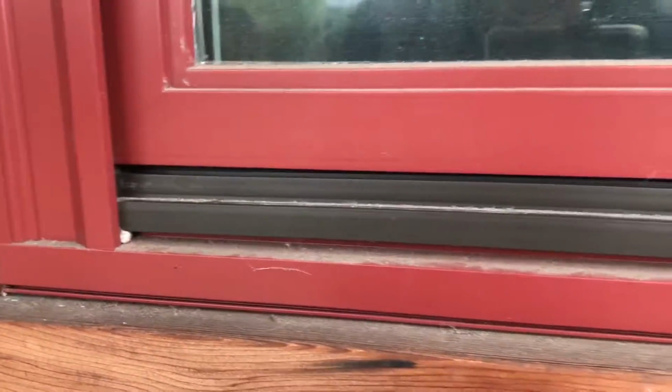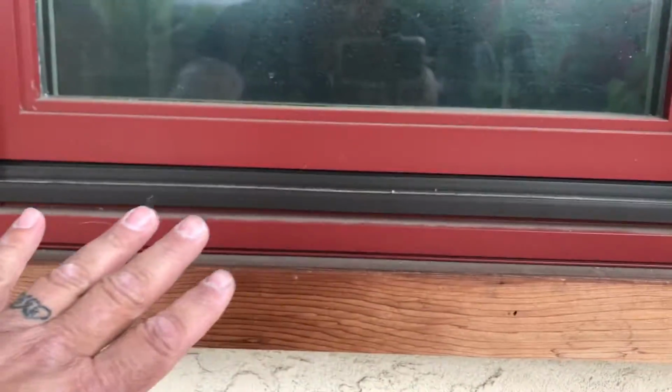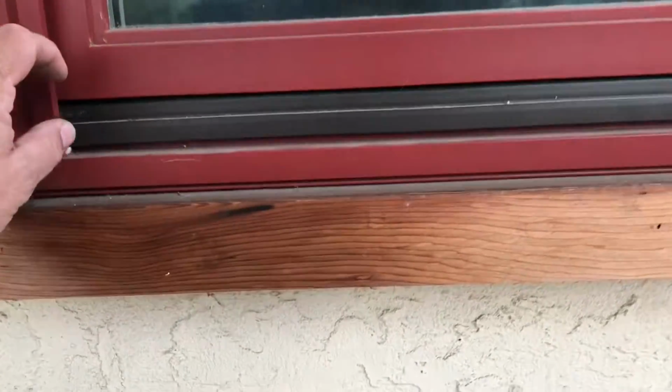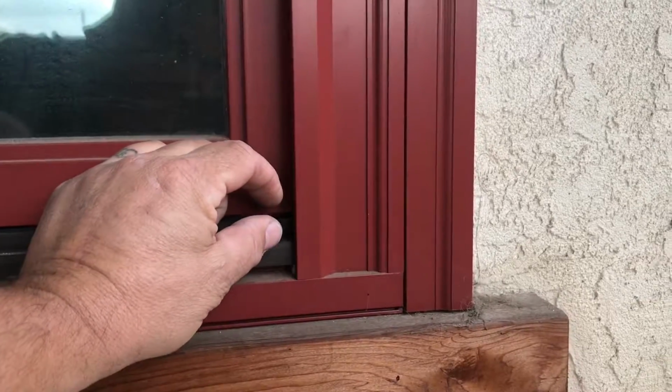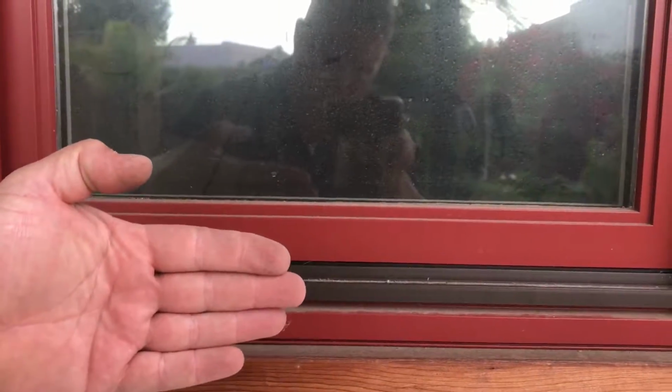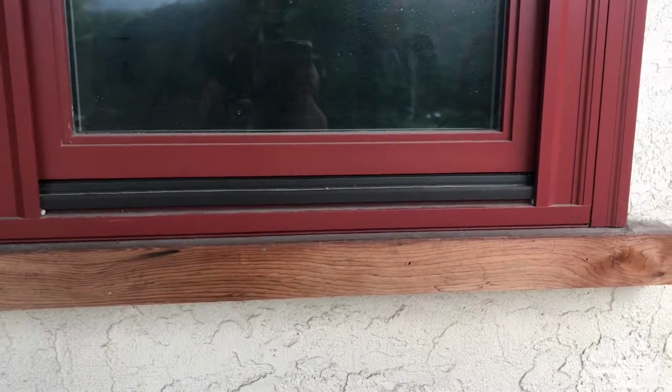One of the things that will show you is if you have a huge gap here and a little gap here, or the opposite, where this one's touching, that'll tell you which way you need to adjust the window or the sash, if it needs to go up this way, or straight up or straight down. This one looks relatively good, so we'll go on to the next step.